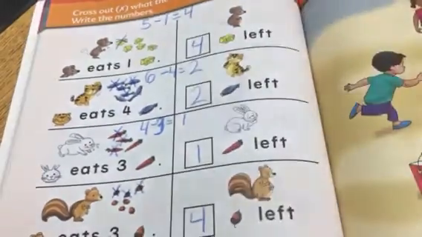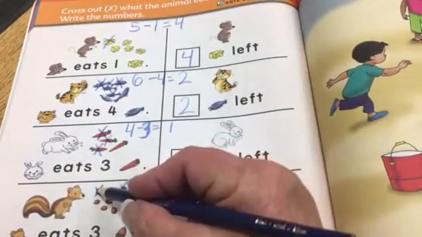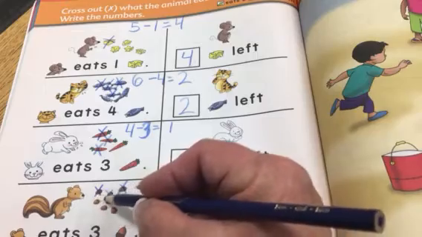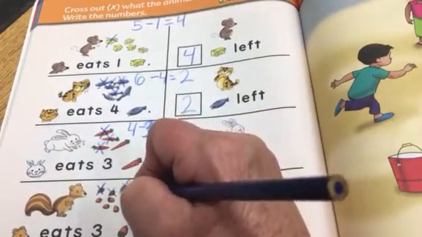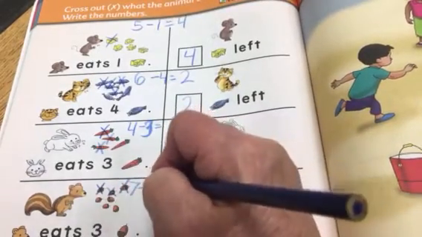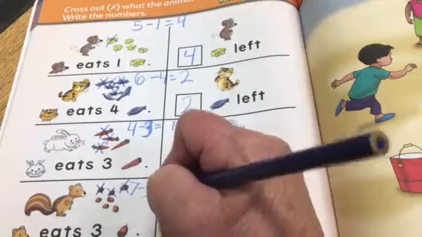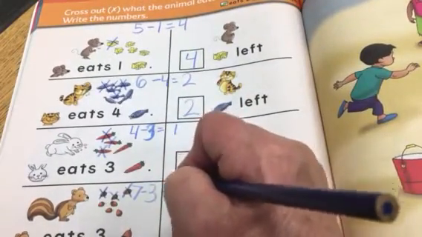And finally, our little chipmunk friend started out with 1, 2, 3, 4, 5, 6, 7 acorn nuts. How many did he eat? He ate 3. We're going to take 3 acorn nuts away from 7, and that leaves us with 4.